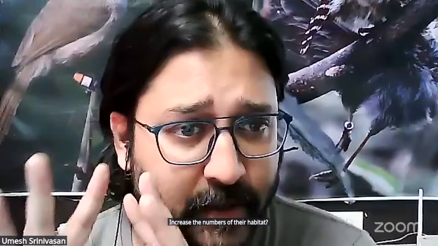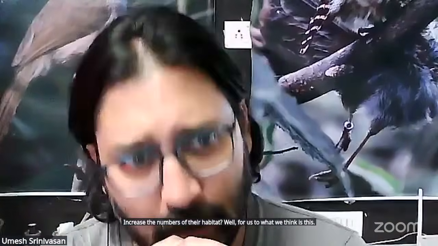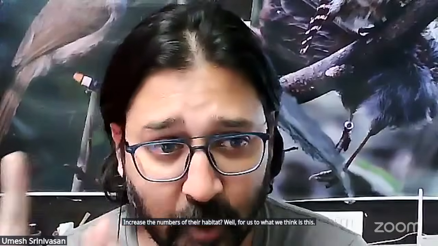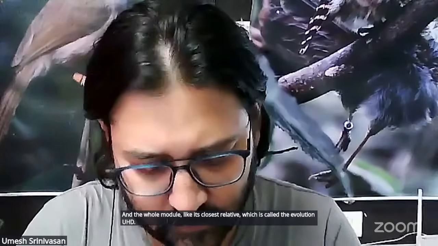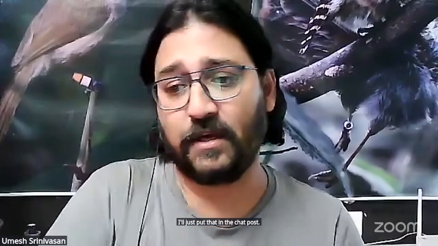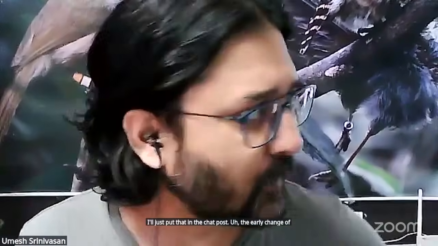Right? While the challenge to increase the numbers in their habitat, currently, what we think is this, and this is just a hypothesis. We're working on this. We're trying to figure out if this is the case. The bougainvillea chitla, like its closest relative, which is called the Asian leucicula, which is found in southern China.